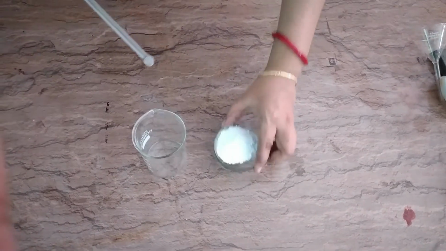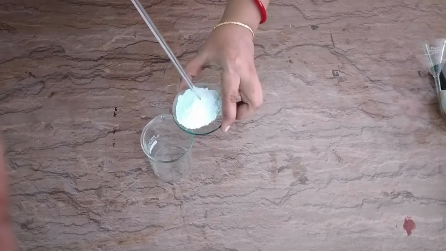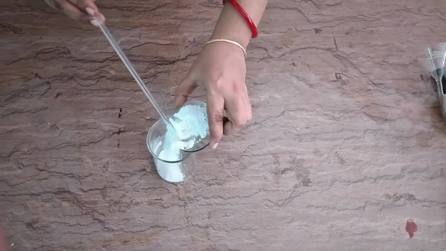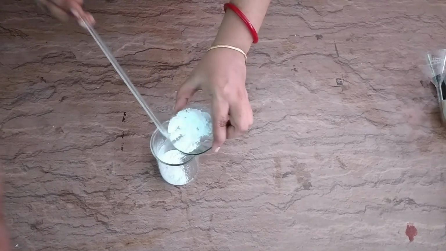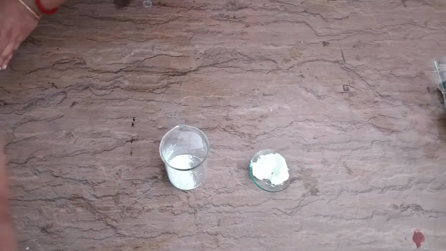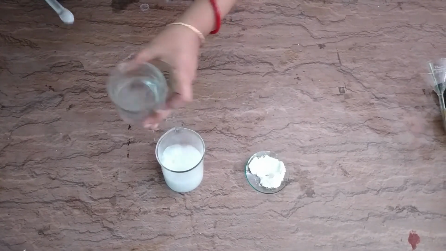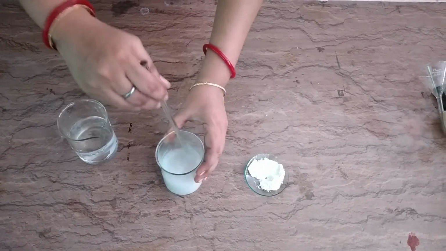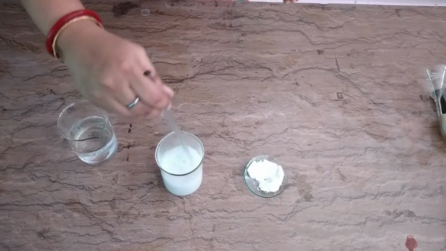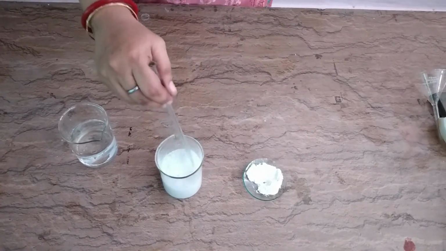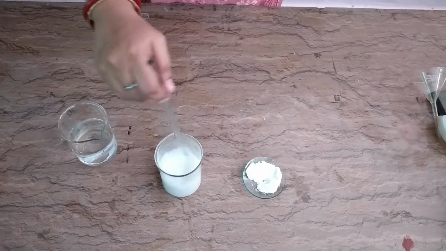Now children, we will make a suspension with the chalk powder. I have taken chalk powder, added it in the beaker with a little amount of distilled water and stirred it. Now you can see we got a solution of chalk powder, and now is this a suspension or not?